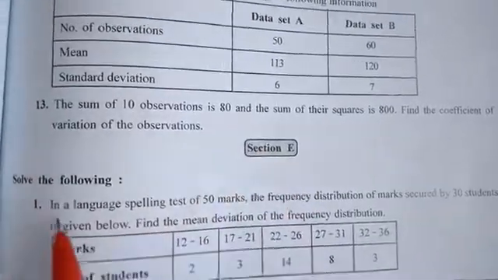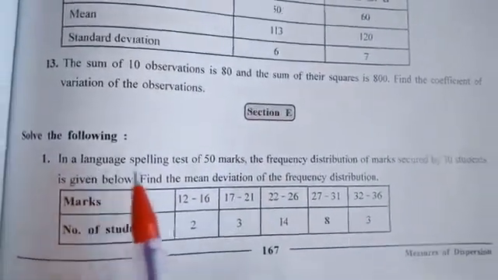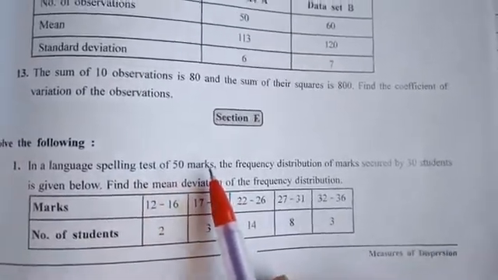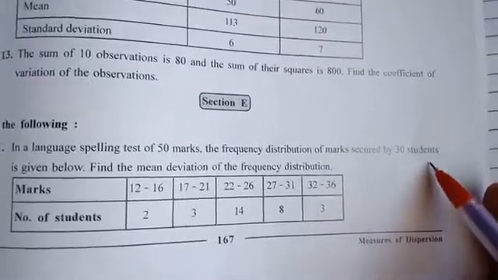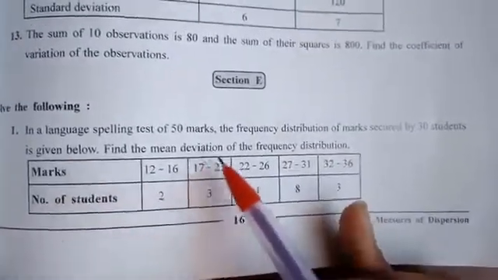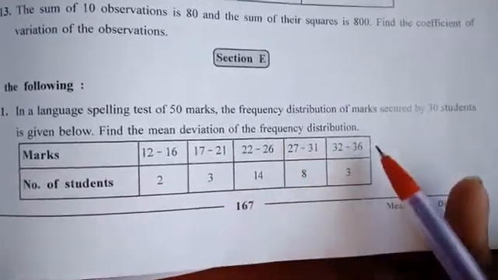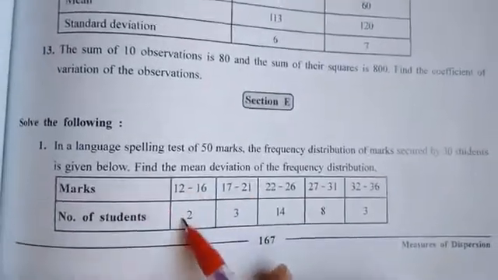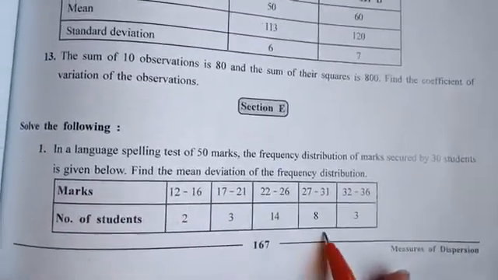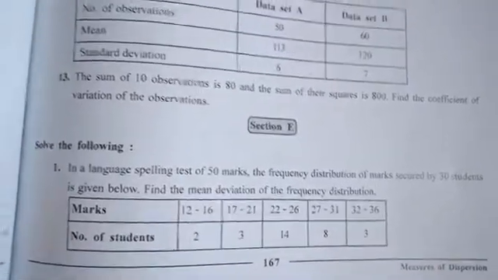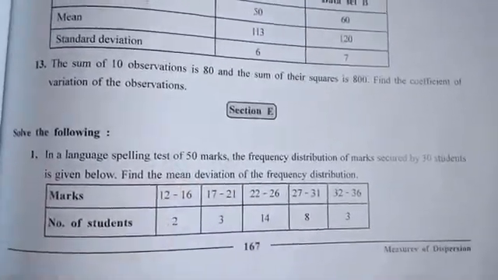Section E, first question. In a language spelling test of 50 marks, the frequency distribution of marks secured by 30 students is given below. Find the mean deviation of the frequency distribution. Now here marks and number of students are given to us, classes are there and F is there, and we have to calculate mean deviation.